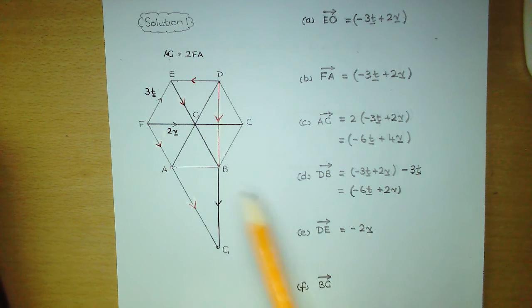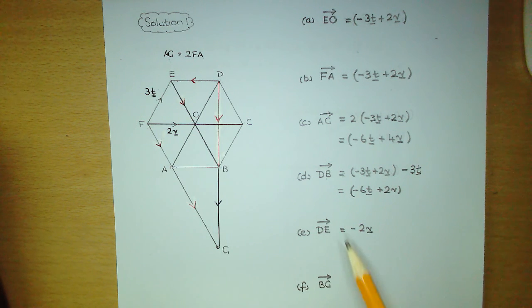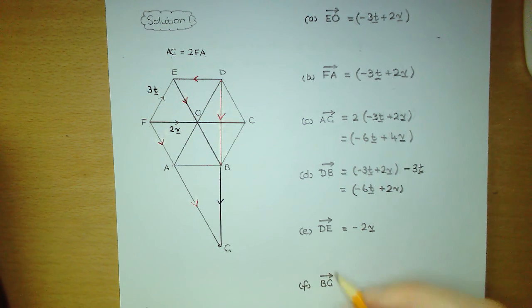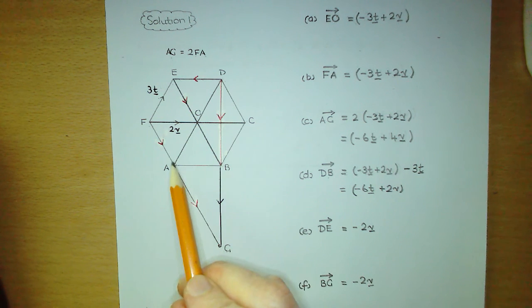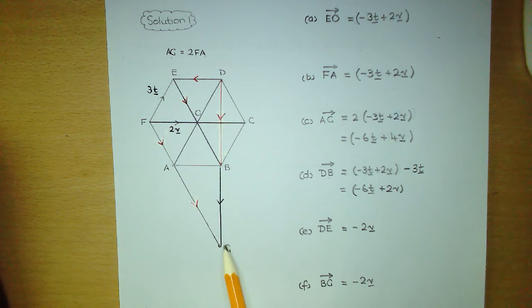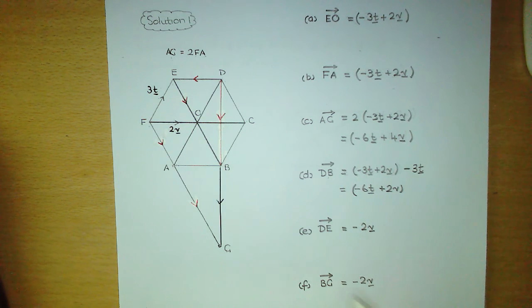Therefore, to get from B to G, we move from B to A, which is the same as DE, so minus 2v. That brings us to A, and then we are adding on AG, and we worked out AG up here. So we're then adding on minus 6t plus 4v.